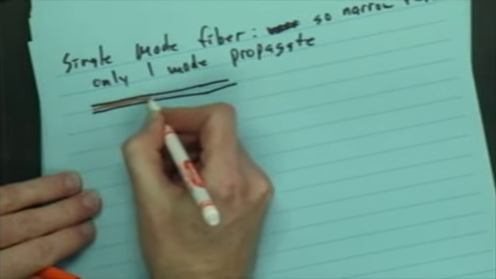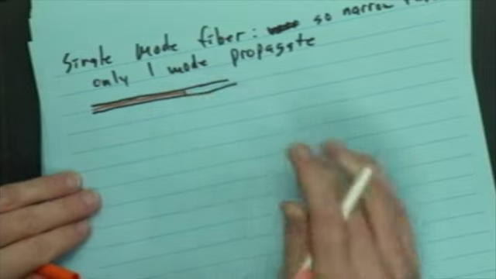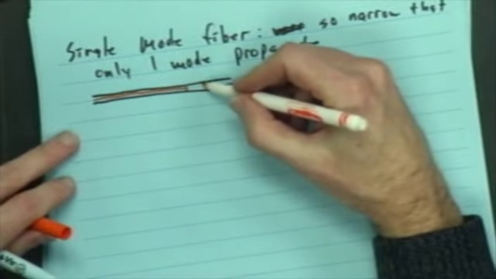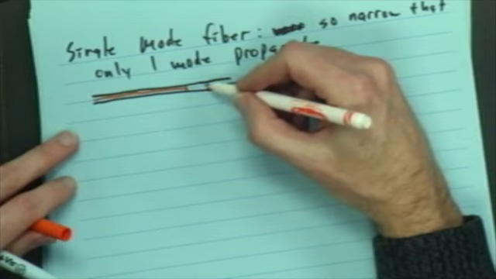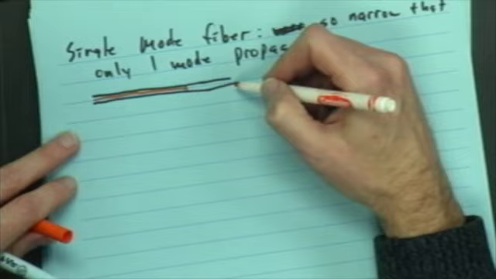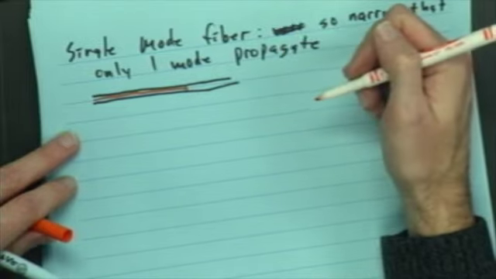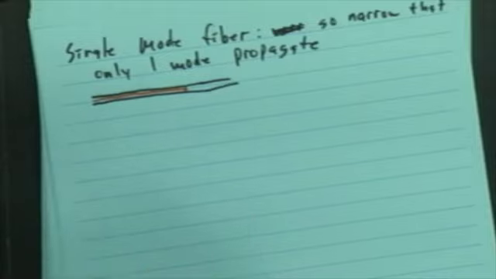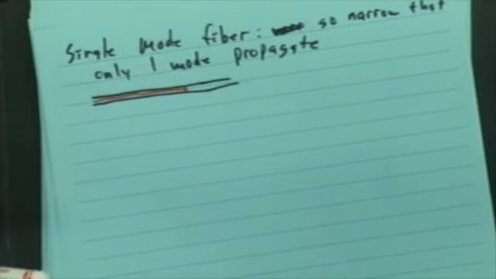the way the light is structured, you guys remember how a light is a wave? The width of the fiber is such that you cannot squeeze another light wave in here. That is wild, isn't it? Come on, that's totally cool. So there's only one mode that can propagate in a single mode fiber.